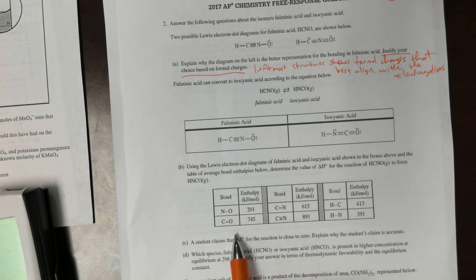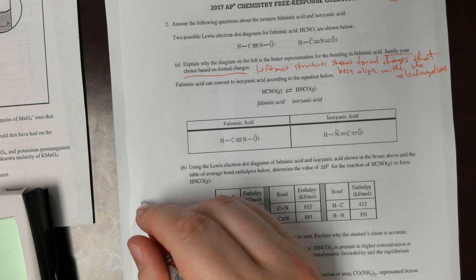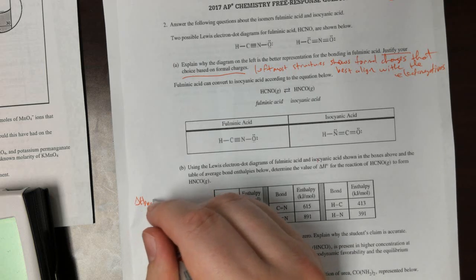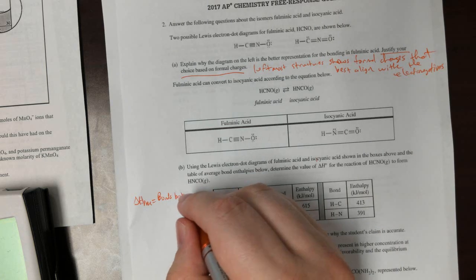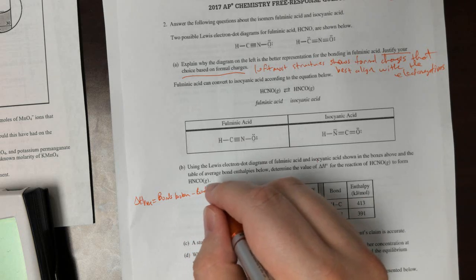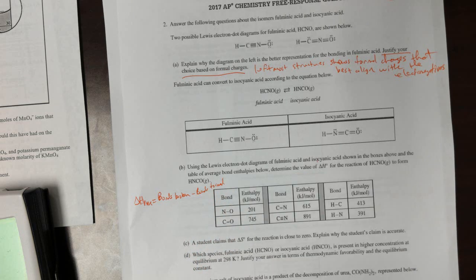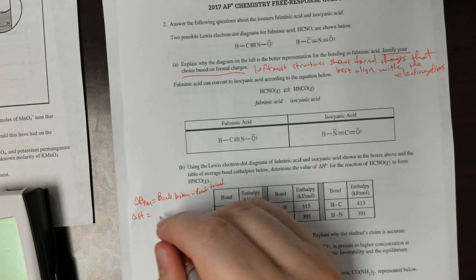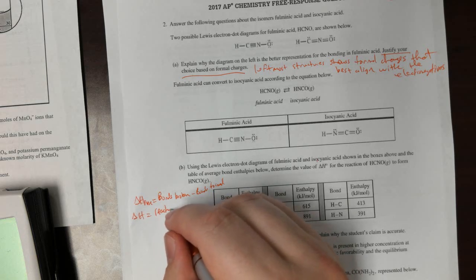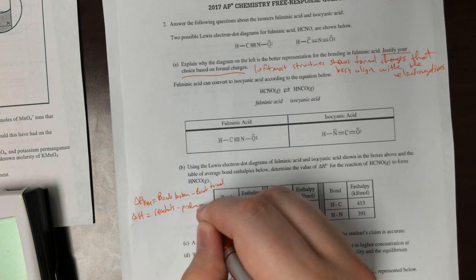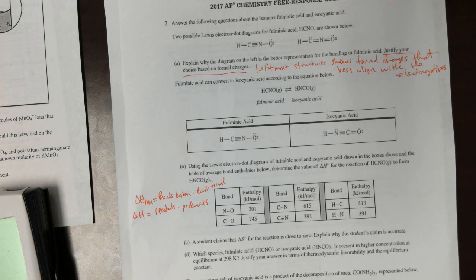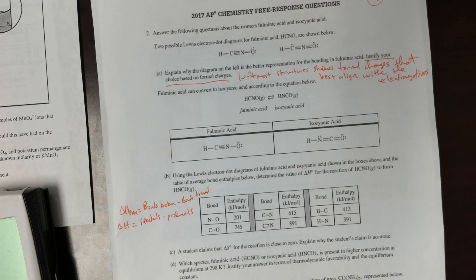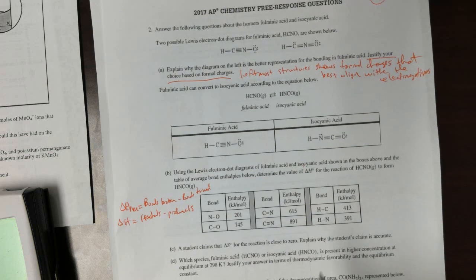Alright, so remember when we use bond enthalpies, the formula for the enthalpy of the overall reaction is going to be bonds broken minus bonds formed. That's the sum of each. So in other words, the enthalpy for this is reactants minus products. It's virtually the only time we ever do reactants minus products. All the other thermo stuff is products minus reactants. Alright, so there's really nothing to do but do it here.